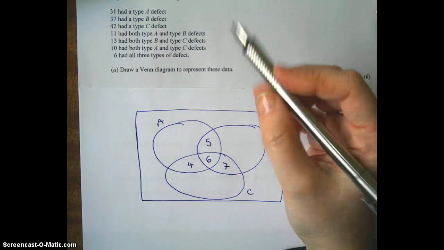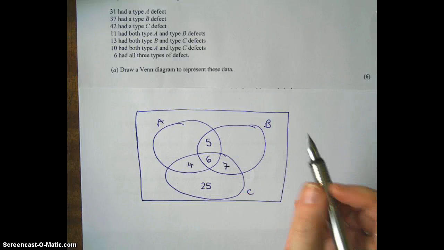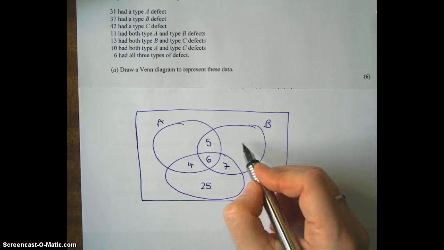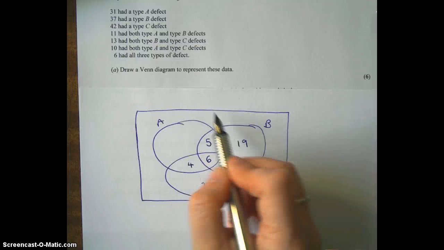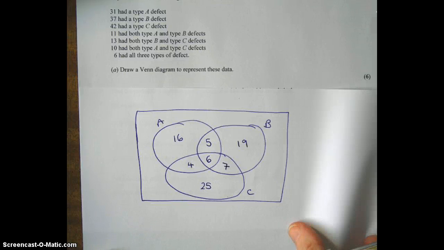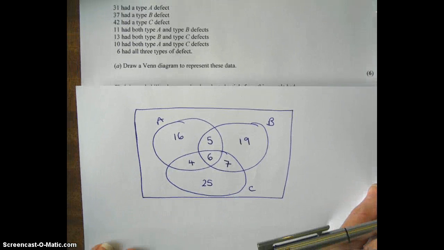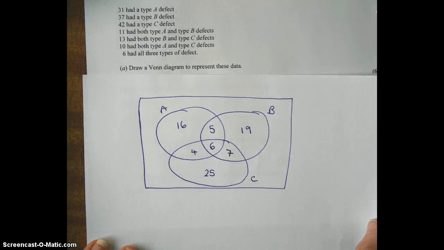Then it tells us that 42 had a type C defect. We can make that 25. 37 had a type B, and 31 had a type A. And then all together, if you check a bit further up in your question, it tells you that there are 1,000 articles. So all together in this Venn diagram, there needs to be 1,000 articles.